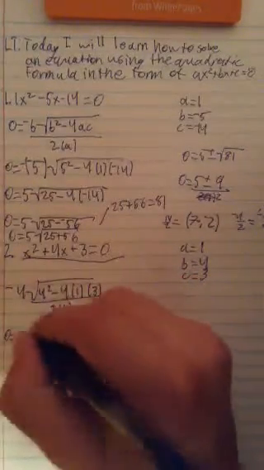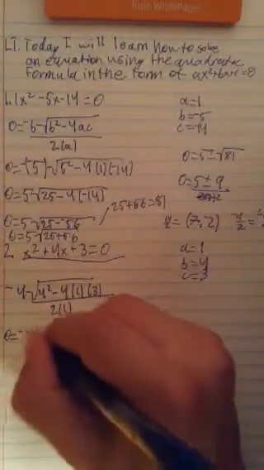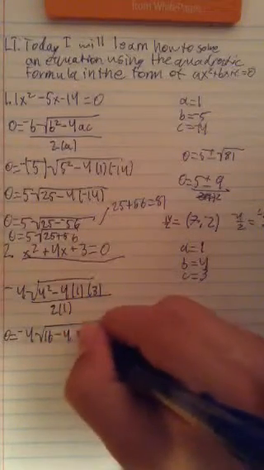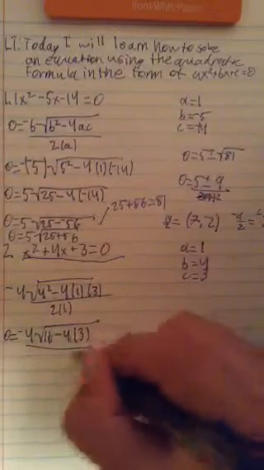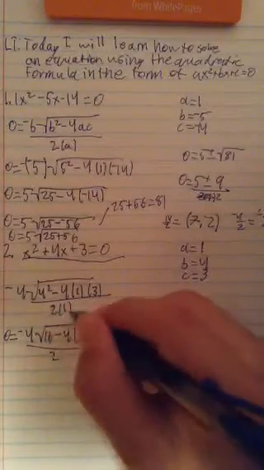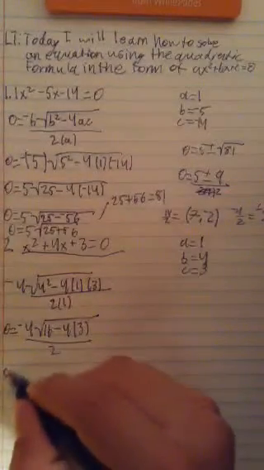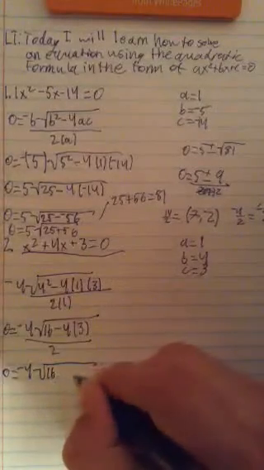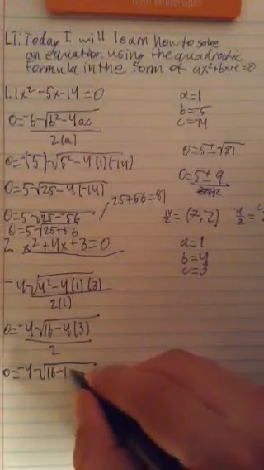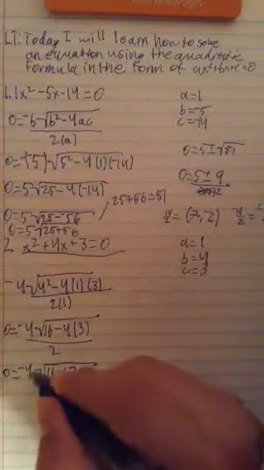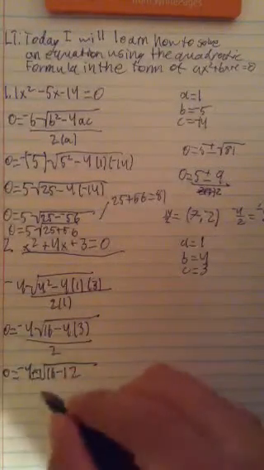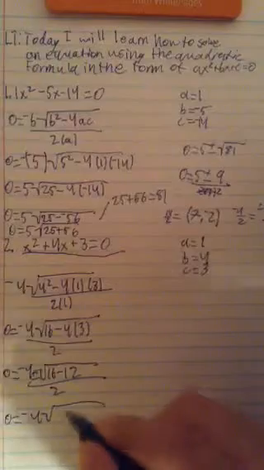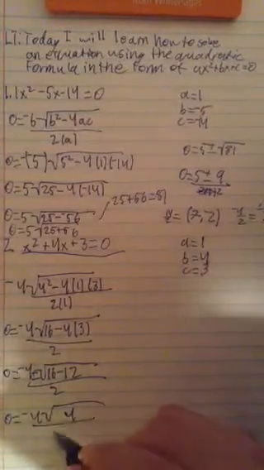So it's 0 equals negative 4 plus or minus square root of 16 minus 4 times 1, which is 4, times 3, all over 2, because 2 times a, which is 1, is 2. Simplify this a little bit further. x equals negative 4 plus or minus square root of 16 minus 12. Okay, simplify that even further. Don't forget the plus or minus there. We can simplify that further to 0 equals negative 4 plus or minus 4 over 2.